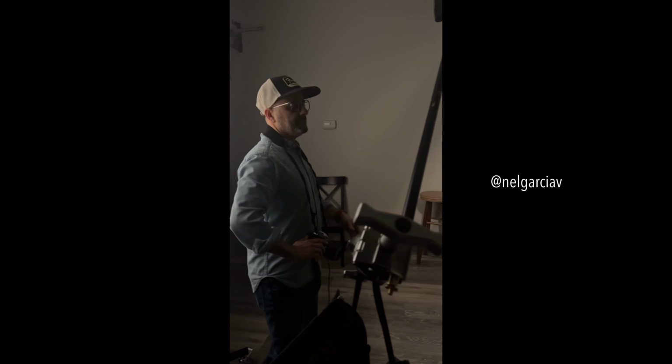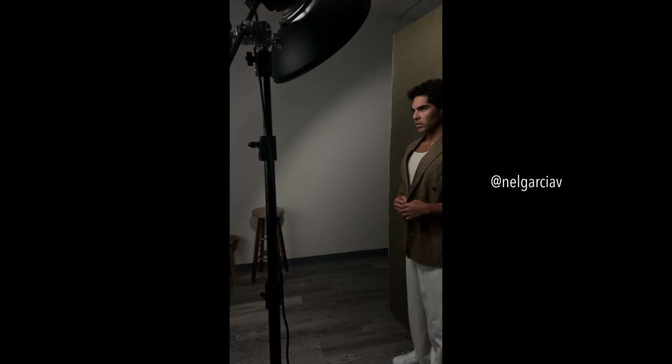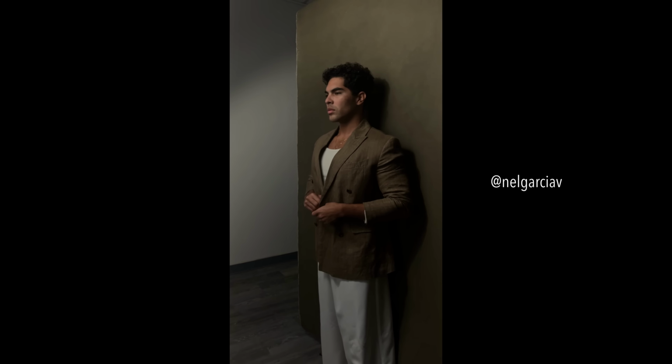Now, luckily, the model that I was photographing turned out to be not only really, really great in experience, but he brought a ton of cool clothing. So we had a lot of good clothing options, which featured heavily in the photos.